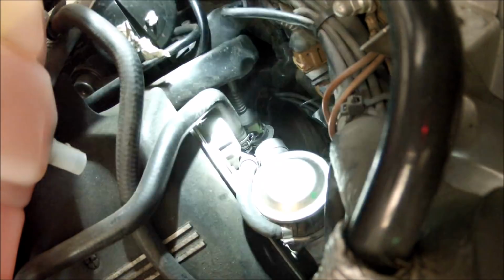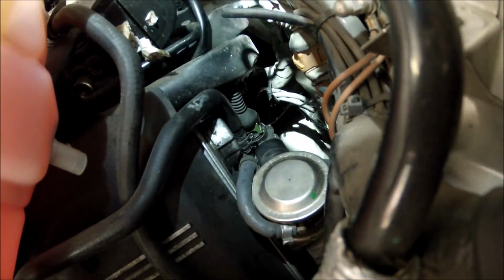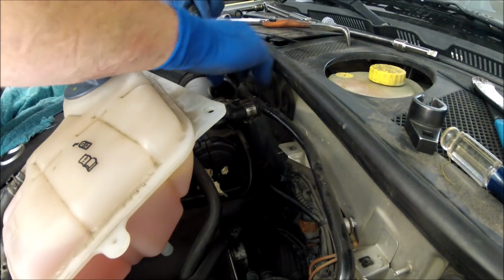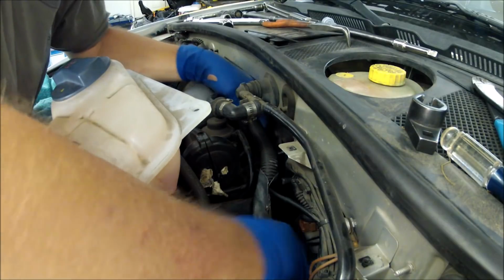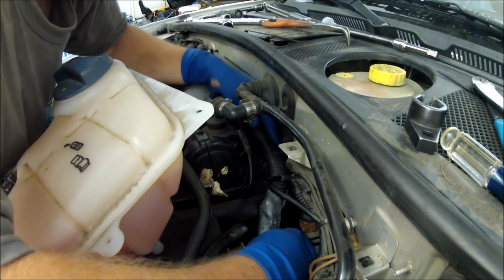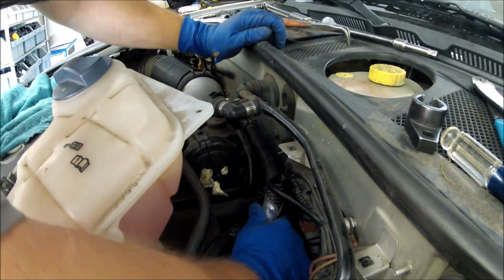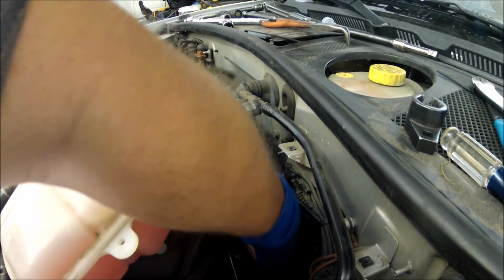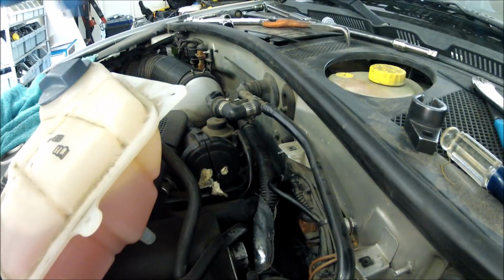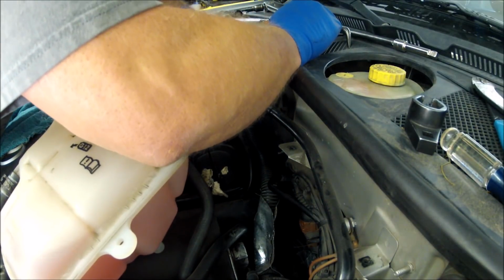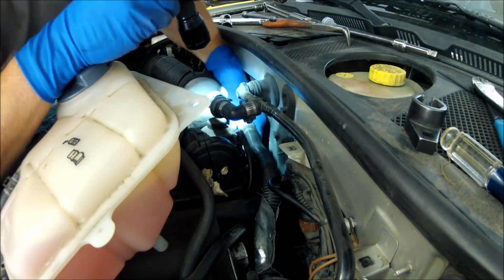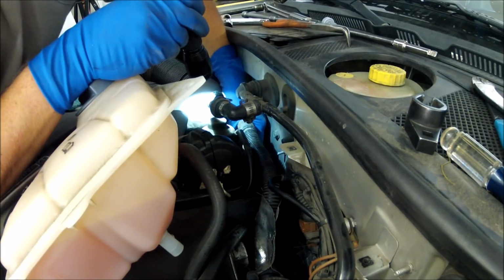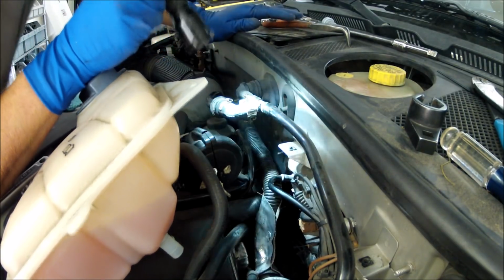That one's gone. Alright. O2 sensor's in. Let's go ahead and put the rest of it back. Clicked in. Again, if you guys don't have an automatic, you won't have this problem. You won't have all this stuff in the way.